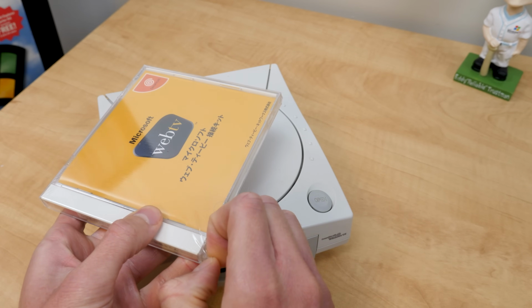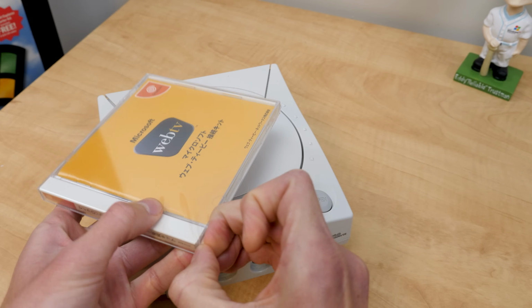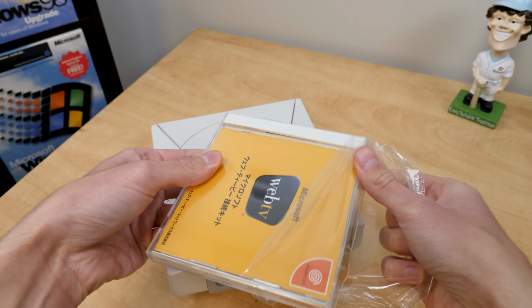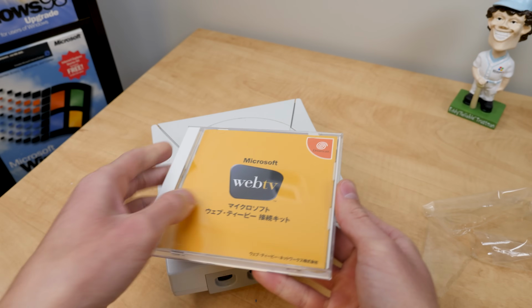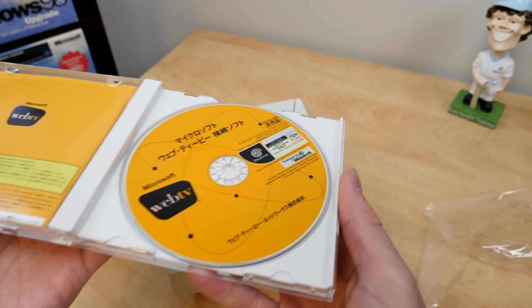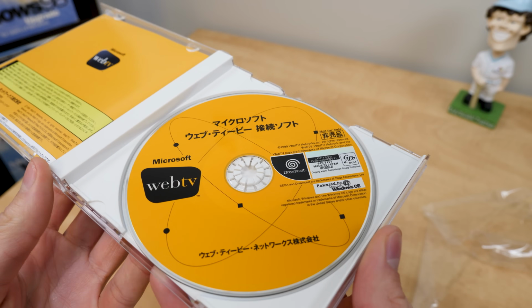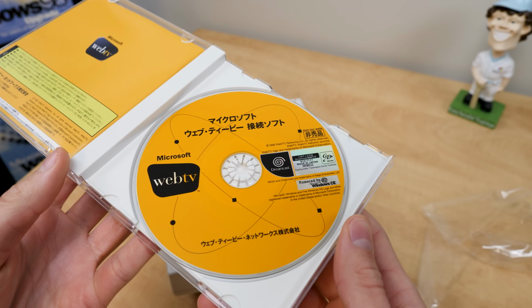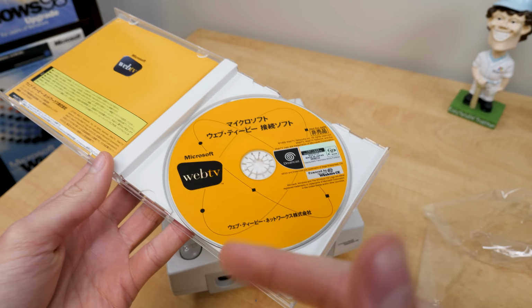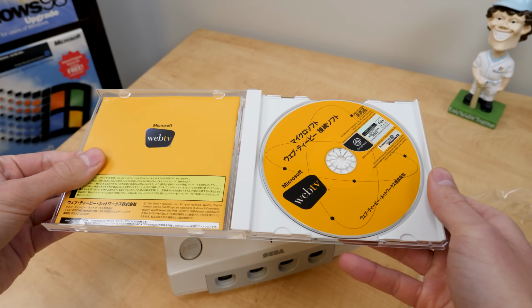So let's go ahead and just see if we can tear the shrink wrap here. There we go. Well, there's no turning back now. Just take it off there, and let's open this up for the very first time. So there is the disc itself, of course all in Japanese, so I don't know exactly what it says, but it probably says Microsoft WebTV connection disc, all that good stuff.